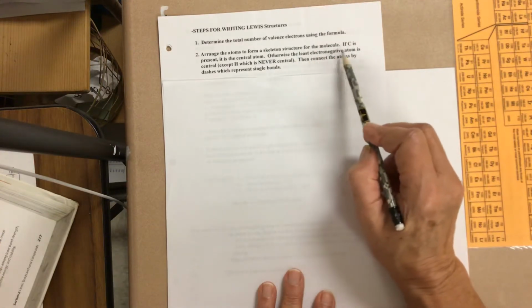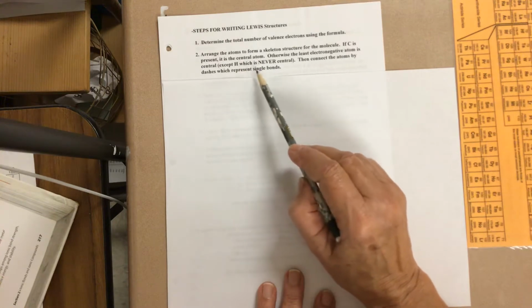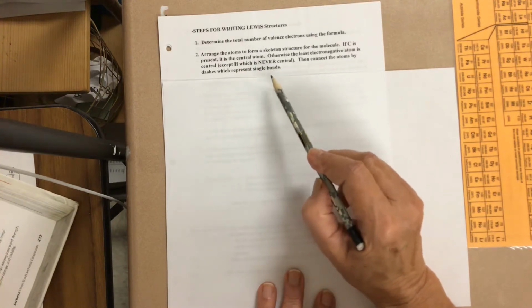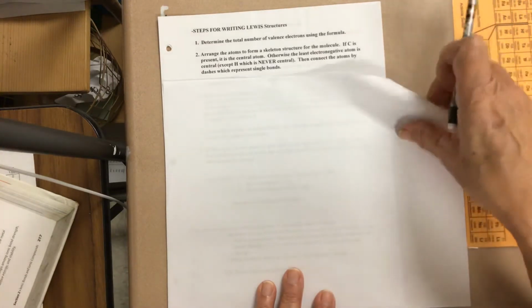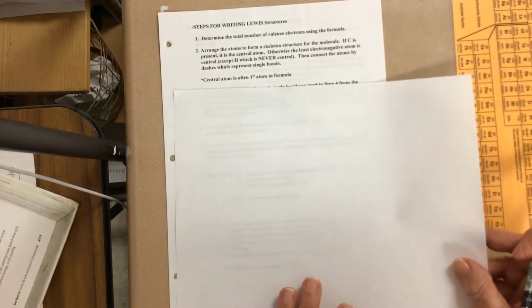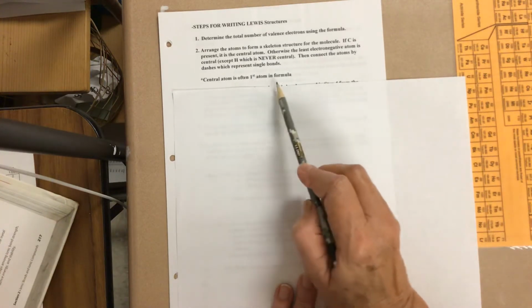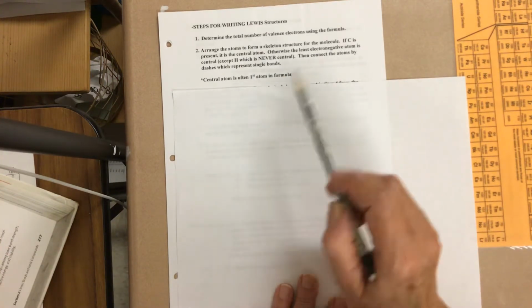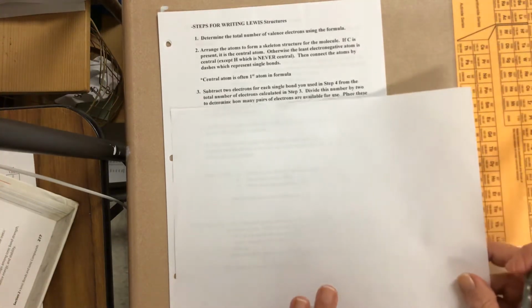Otherwise, the least electronegative atom is central. Except hydrogen, you can never have hydrogen as a central atom because it would give it too many electrons. Then connect the atoms by dashes, and the dashes will represent single bonds. Oftentimes, the central atom is the first atom in the formula.